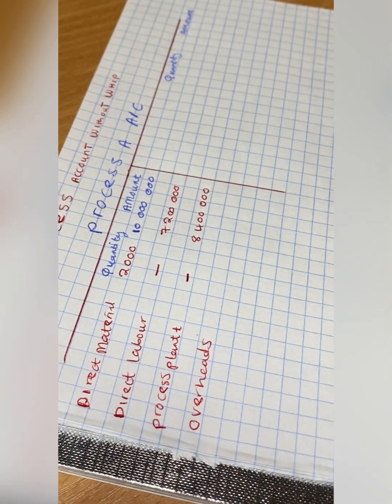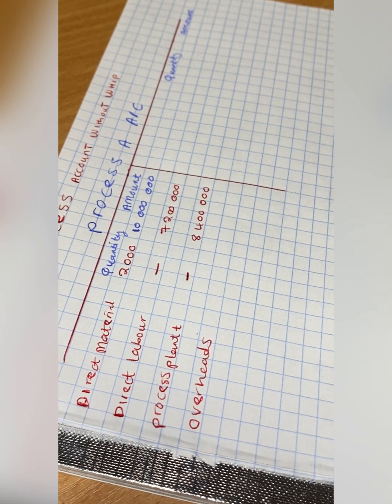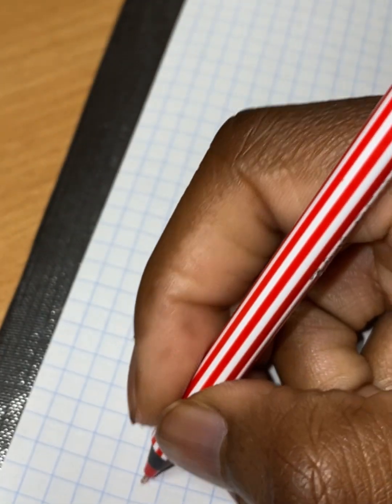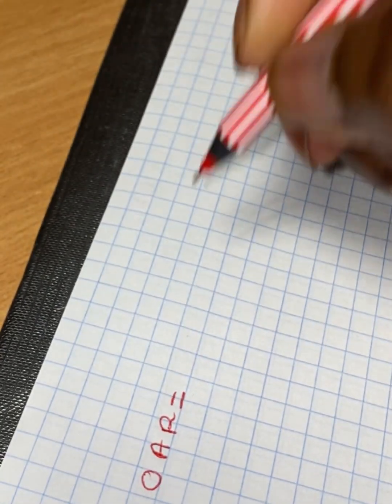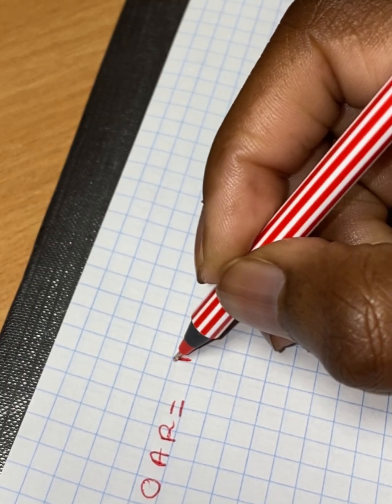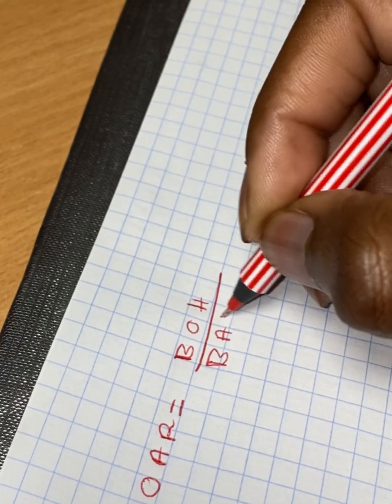So now for the overheads, it's not something that you just put directly. We have to find the overhead absorption rate. When we find the overhead absorption rate, then we can absorb the overheads. So how do we find the overhead absorption rate? For the overhead absorption rate, we know the formula. It is just the budgeted overheads over budgeted activity level.